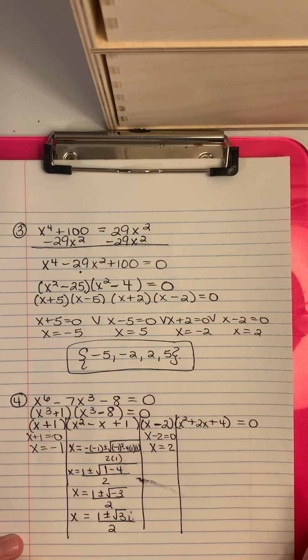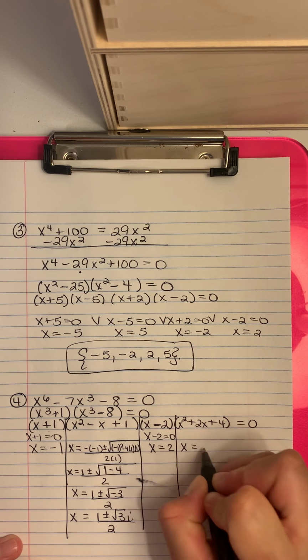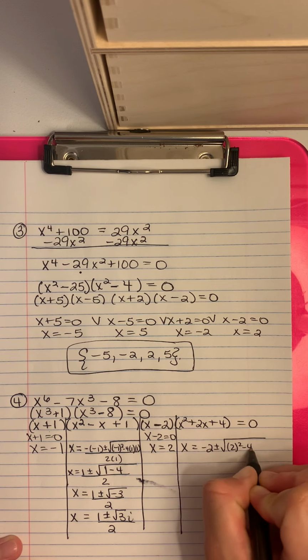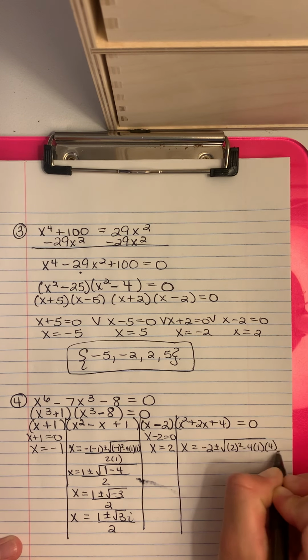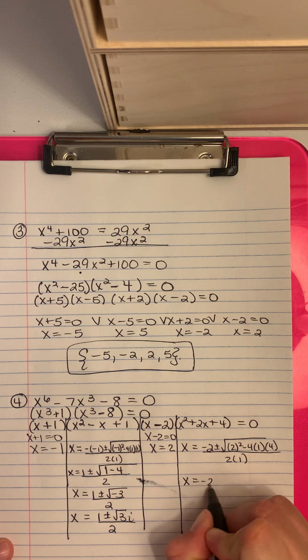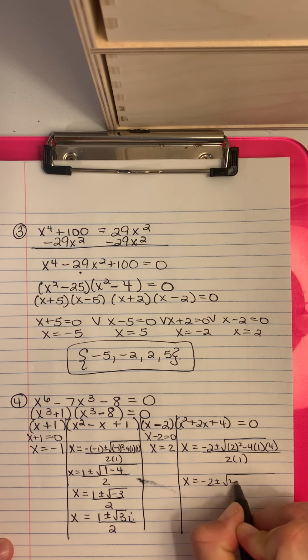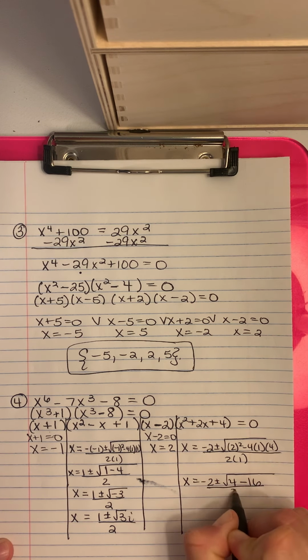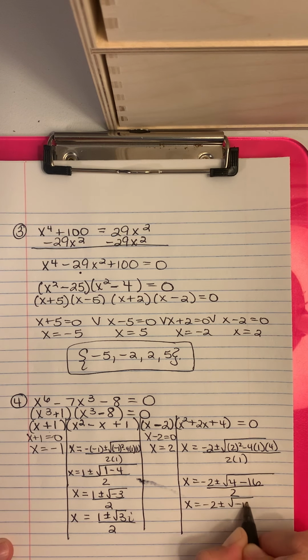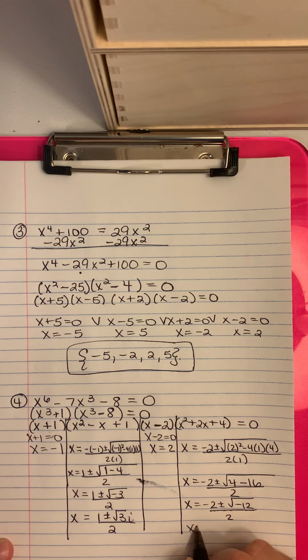Now I've got to do the same thing over here. So x is going to be negative b plus or minus the square root of b squared minus 4ac all over 2a. So now I'm just simplifying with all of these things. So x in this case is going to be negative 2 plus or minus the square root of negative 12 over 2.